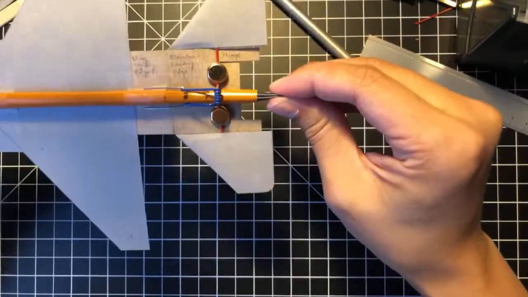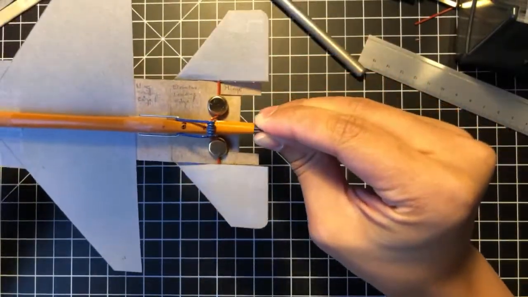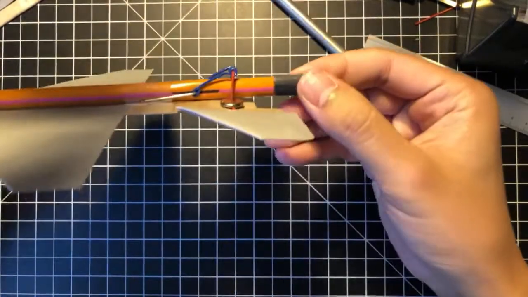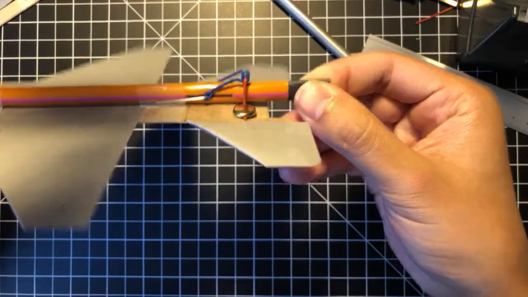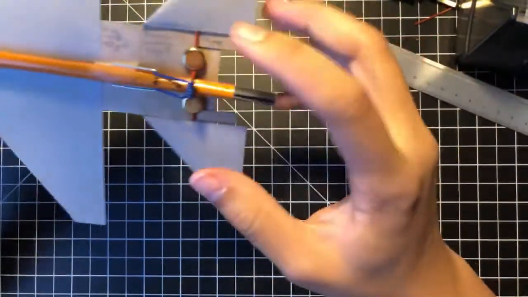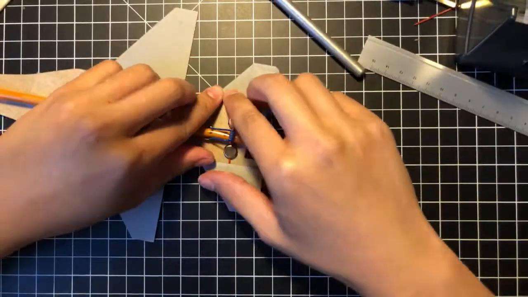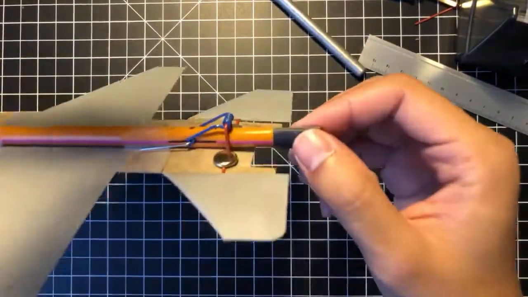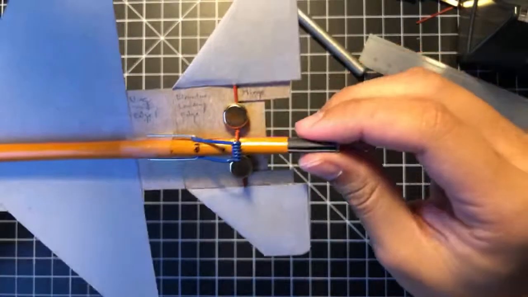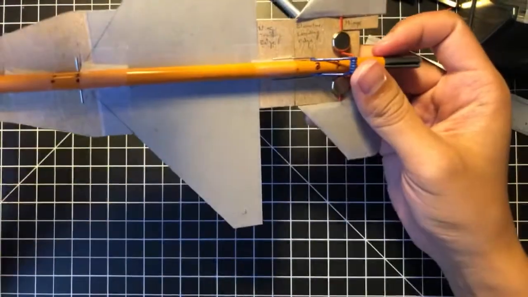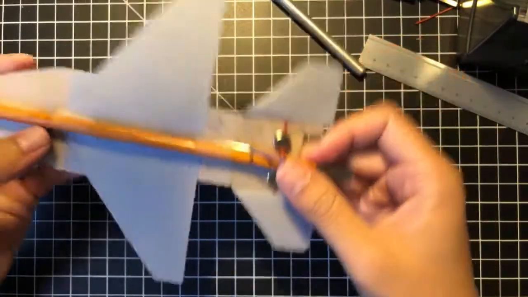All right, but we're not quite done yet. Not done for today. We have a little bit more to go. I'm going to adjust the tolerances here later, but for now, we also need to make sure that the leading edge slat mechanism is in place and is properly installed.